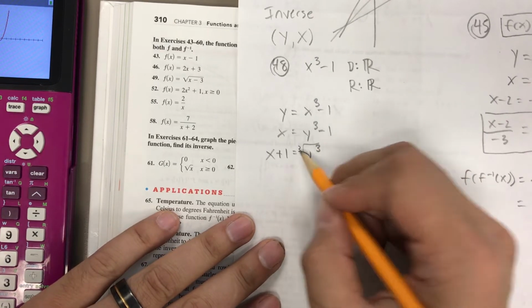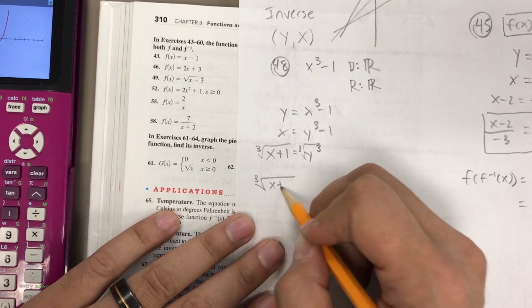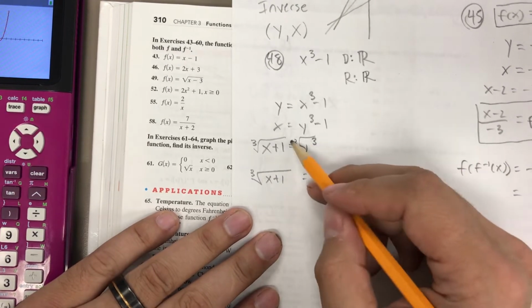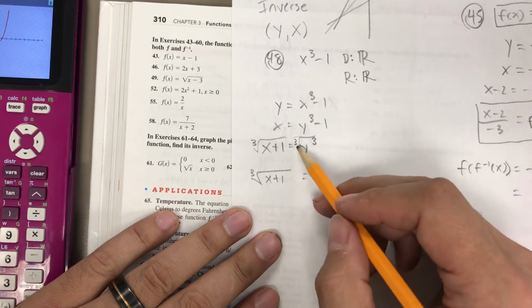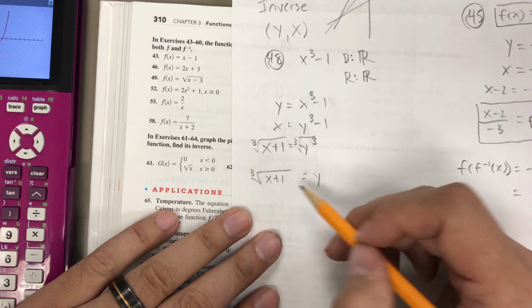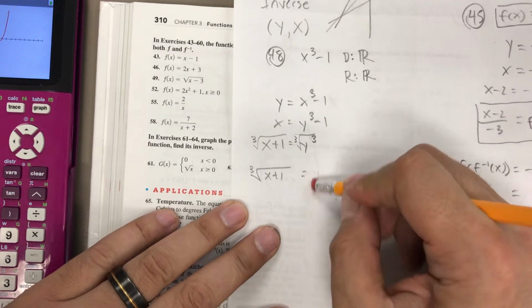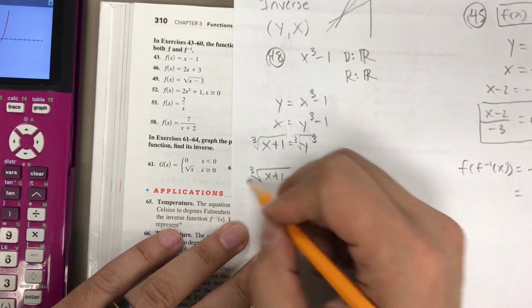So I take the cube root of both sides, and I get the cube root of x plus 1 is equal to y. And since these aren't even powers or an even index, that means that we don't have to worry about the plus or minus out front. So this is the inverse function. I'm just going to change my notation to reflect that. F inverse of x. There we go.